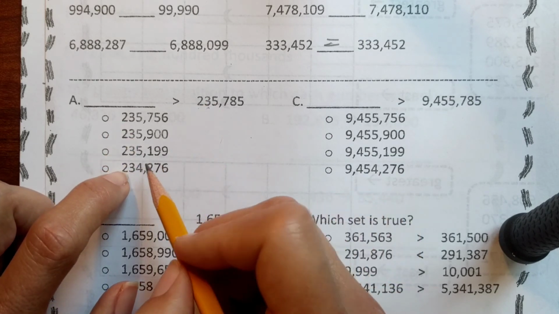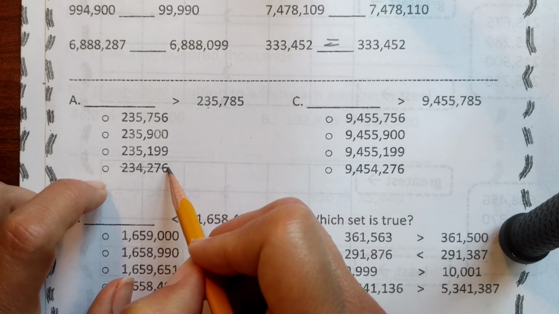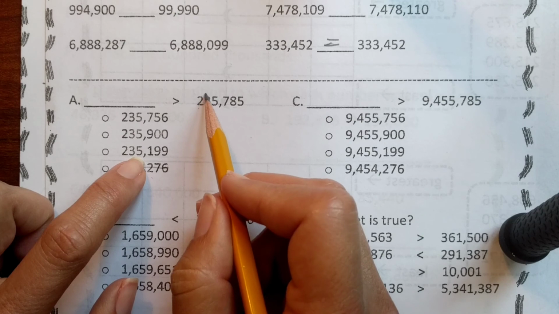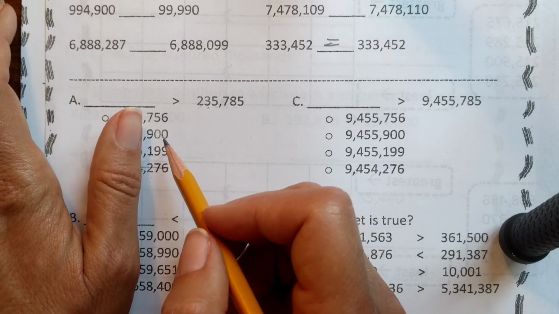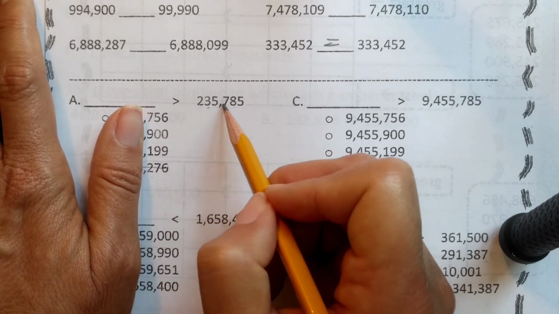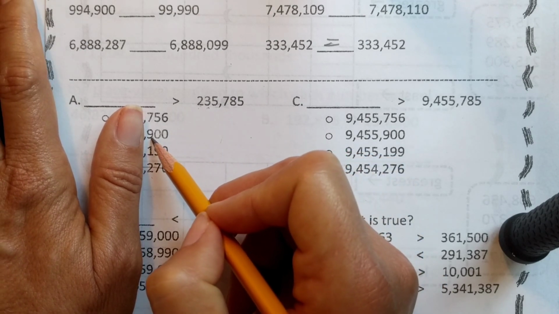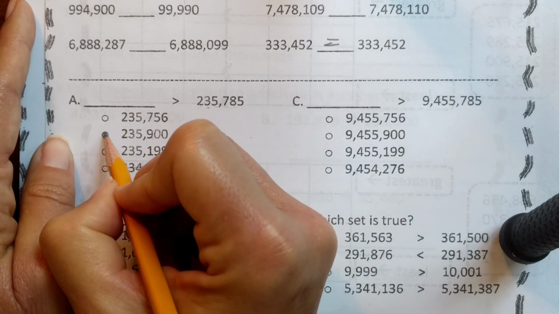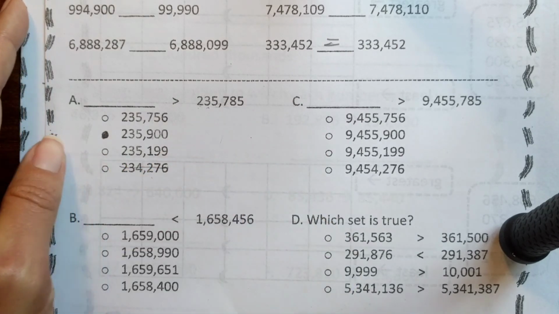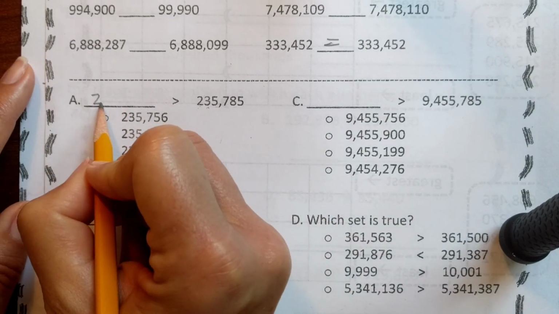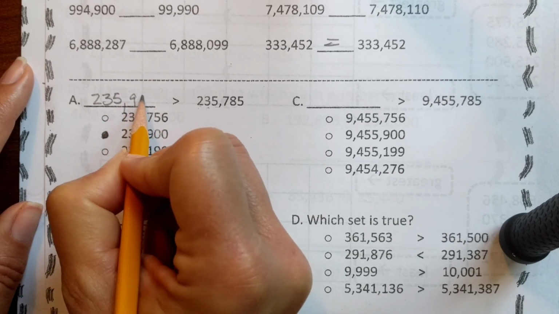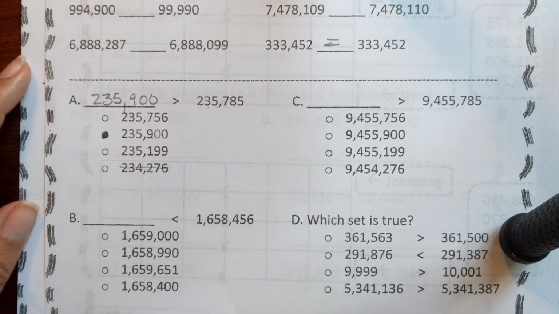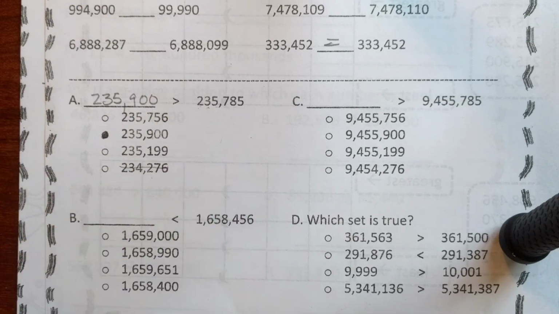So 234,000, it can't be this one, but it could be one of these three because the first periods are exactly the same, 235,000. So I keep moving down. Oh, this one's greater than 9. So I would dot that and write 235,900. The rest of them are less than this number.